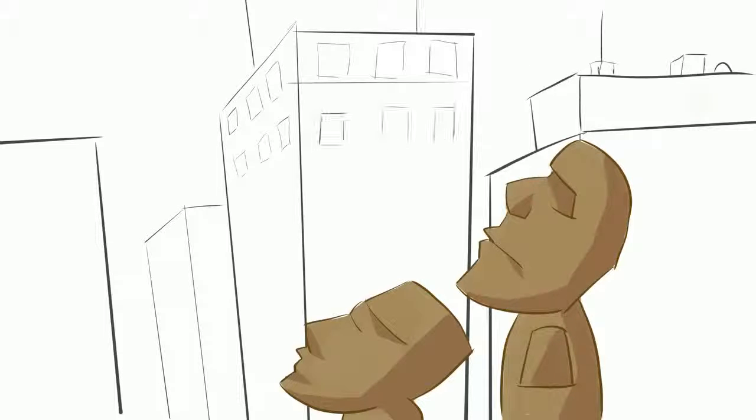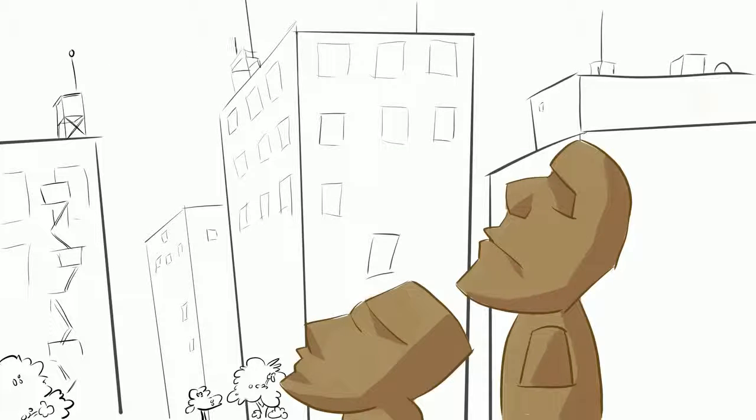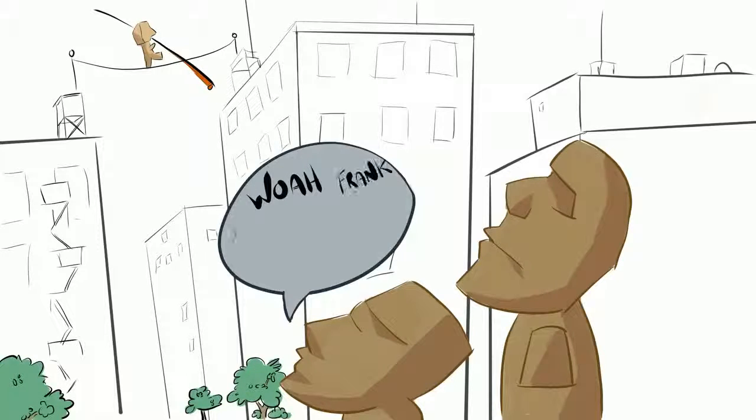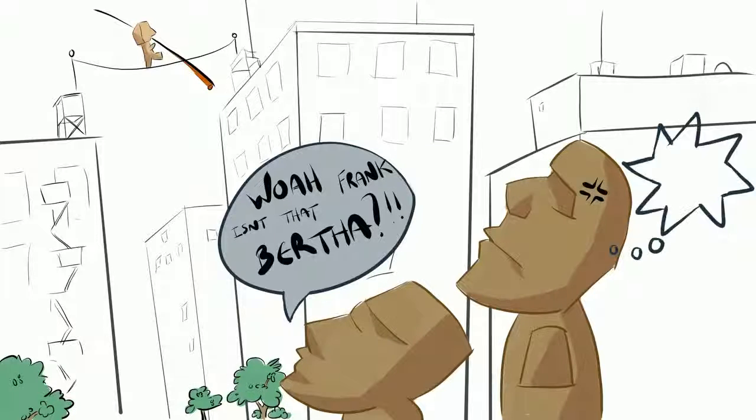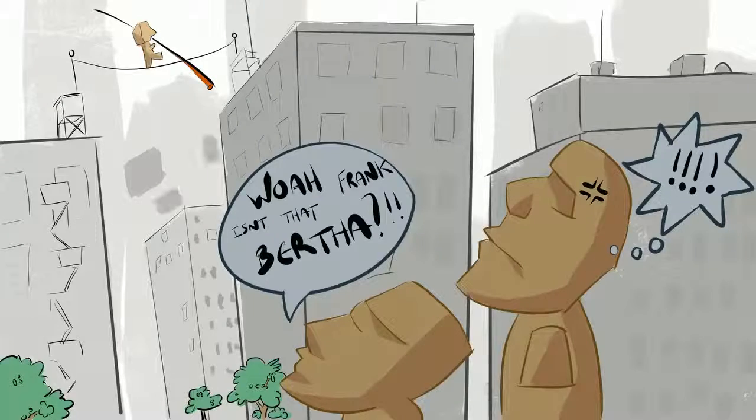And that's where I think a little bit of cloud context comes into play here. With a little bit more context, it might be obvious to you that the tightrope artist is the sister of Frank, and Frank and his friend, traveling abroad from Easter Island, are here to see Frank's sister perform. He's looking at his sister. I mean, of course he's gonna get kicked in the head.